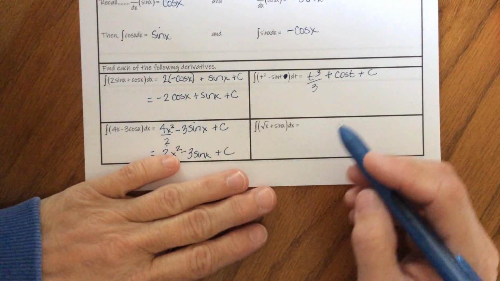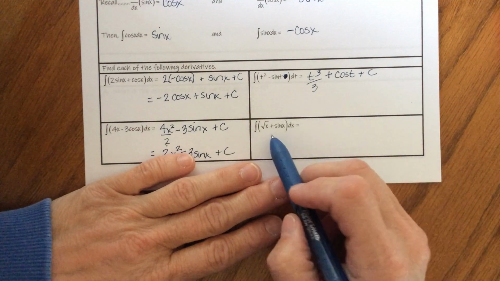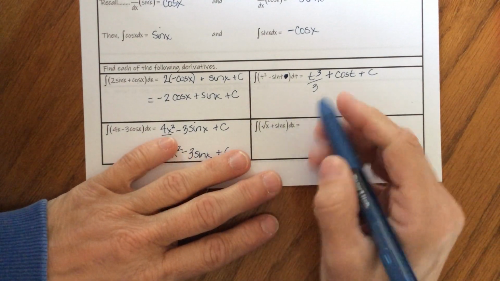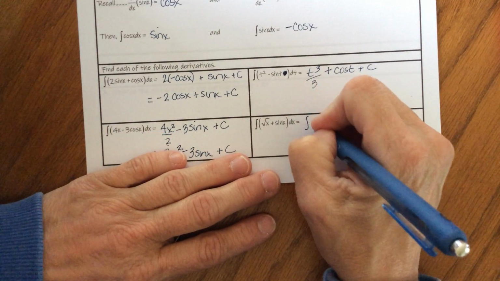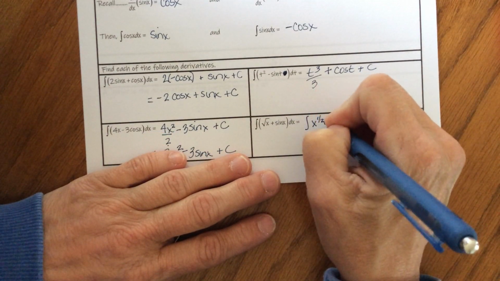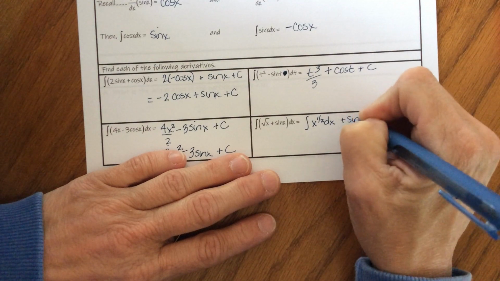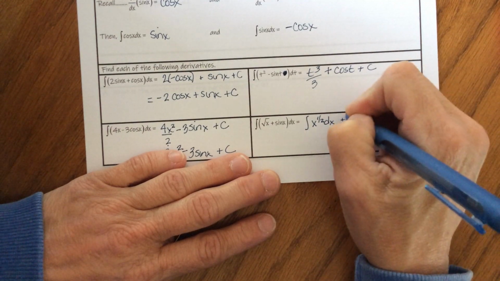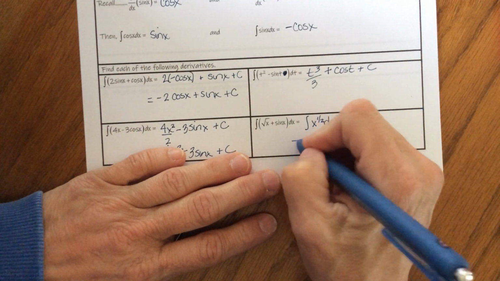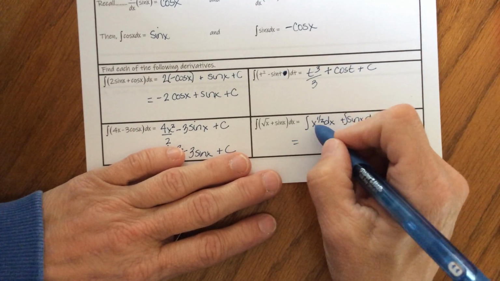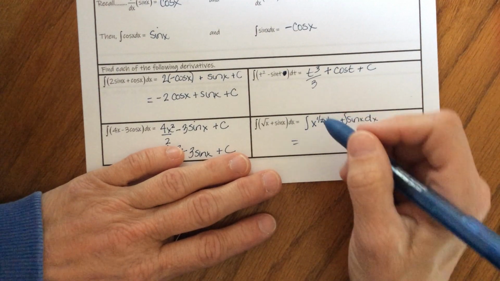All right, and then for this example, I would recommend writing this first as x to the 1/2 dx plus sine of x dx. I'm not sure why I wrote it twice like that. You don't have to, but here we go. Treat this as the power rule.